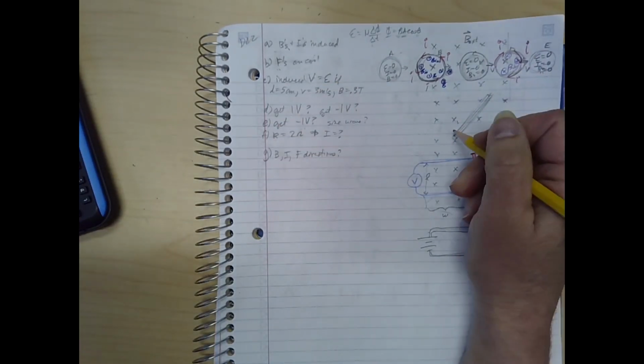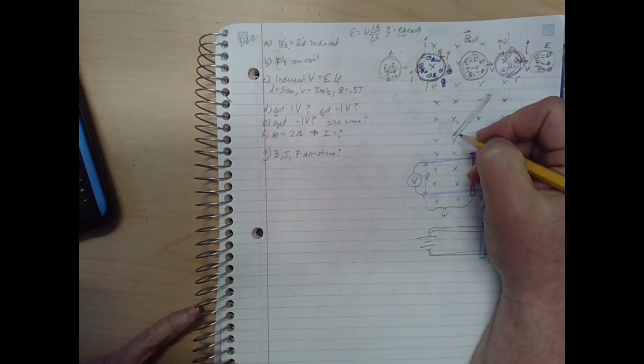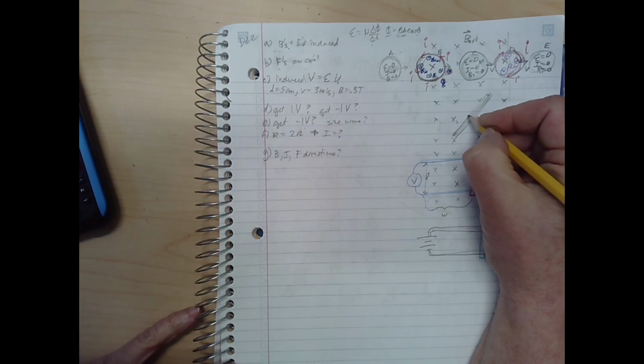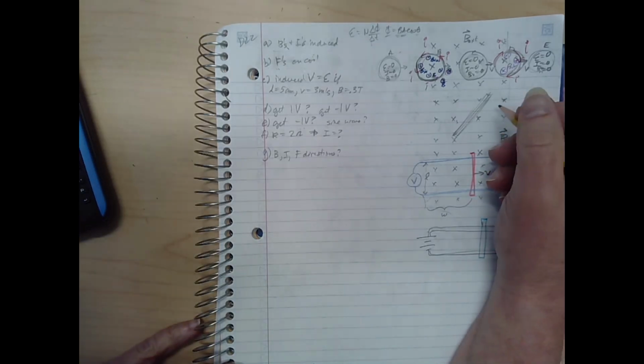So what kind of forces then would this, if we have, we'll have to assume we have some sort of current. Let's just assume we have some current, and we just want to know what are the force directions because we don't have any information.